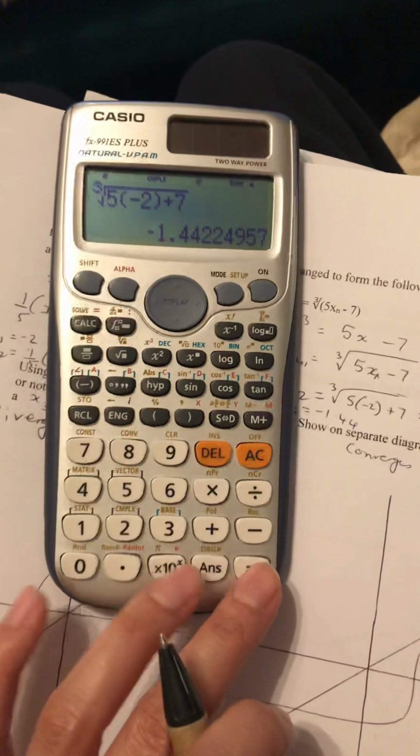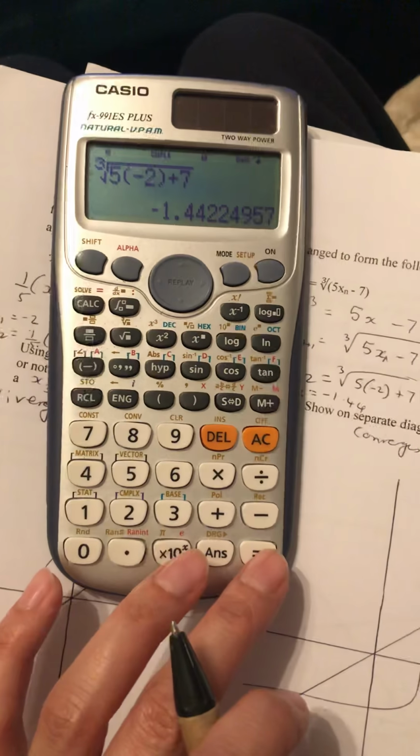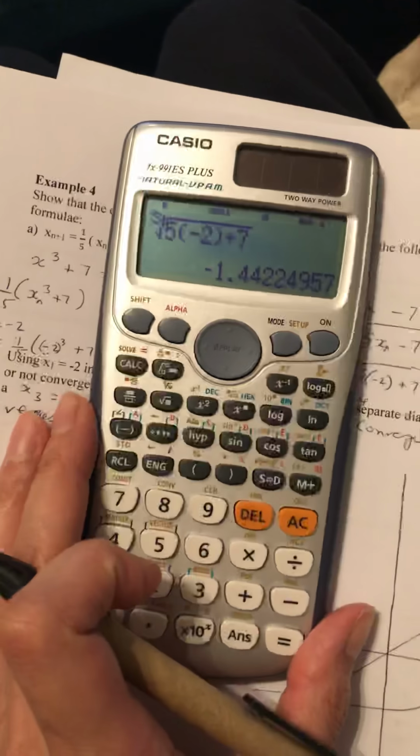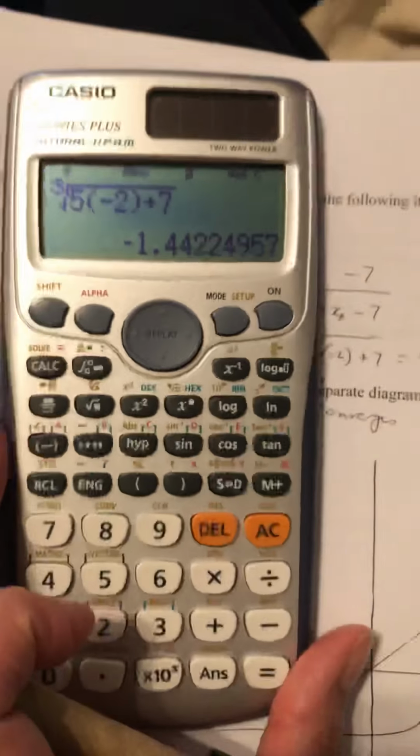In fact, it's not changing at all, okay? It's probably because the calculator can't cope with it. But it looks like it's converged to this value here, okay? And then it says, show on separate diagrams whether or not convergence takes place.